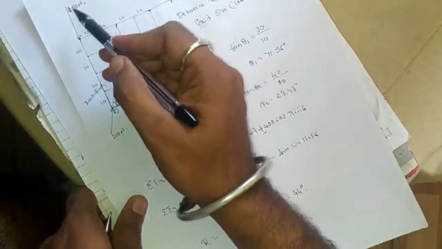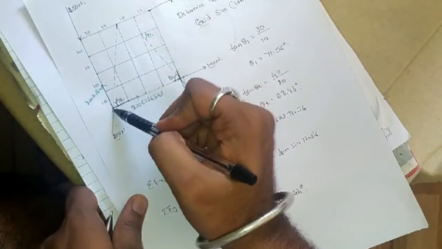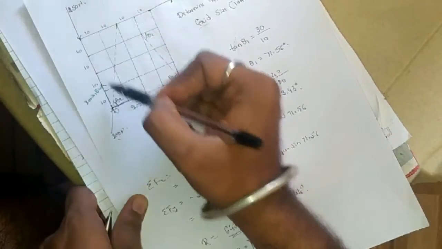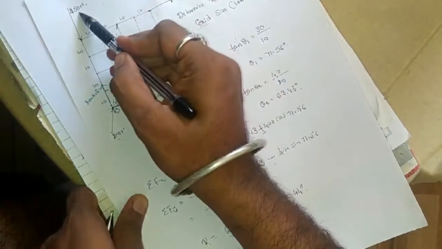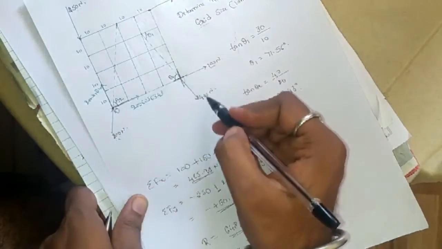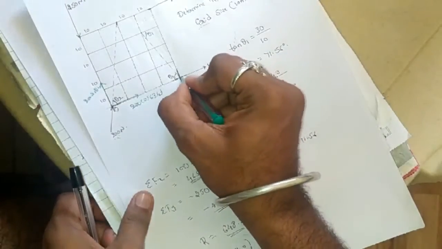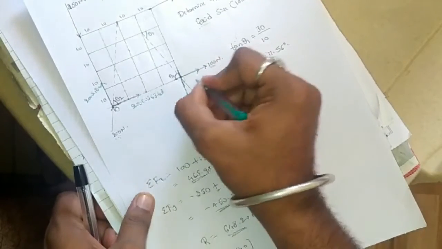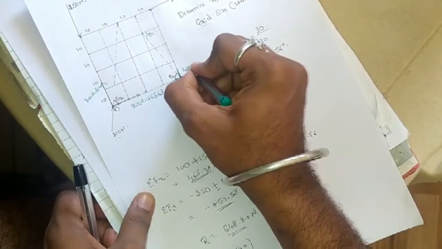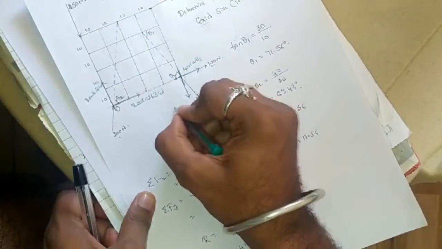Okay, next we come to 250. Moment produced by the 250 Newton force at this point O is how much? Again it is 0, because this force passes through the given point O. Now we will consider the 400 Newton force. It is acting in the fourth quadrant. This is the x component and this is the y component. This is 400 cos theta 1, and this is 400 sin theta 1.